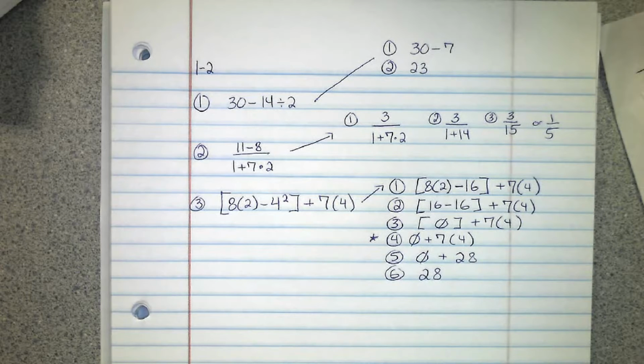Now, if you do want or you do need more practice on these, there are tons of them in the book. All the answers to the odds are in the back, so go ahead and do as many as you can.